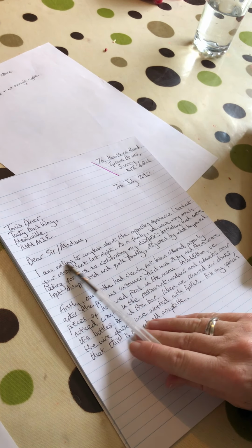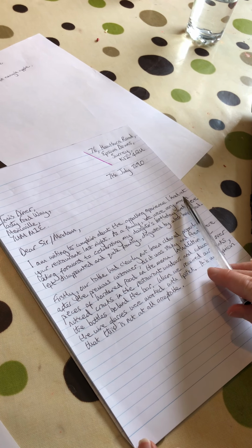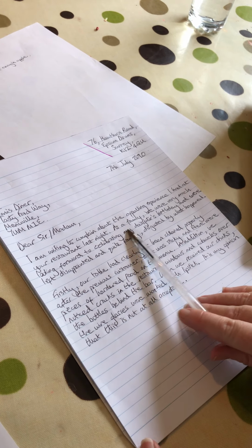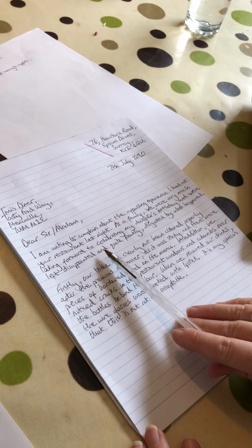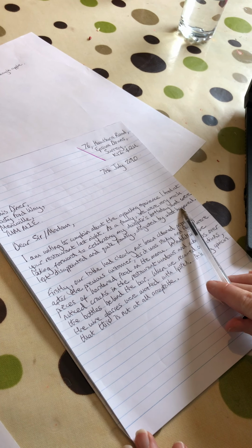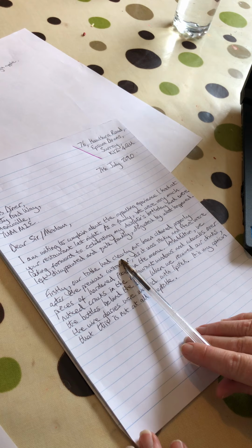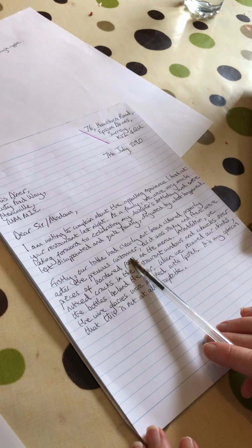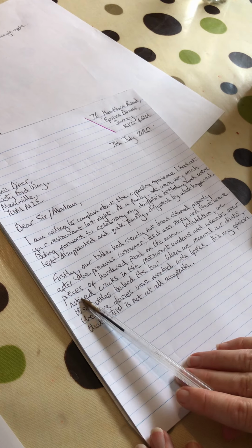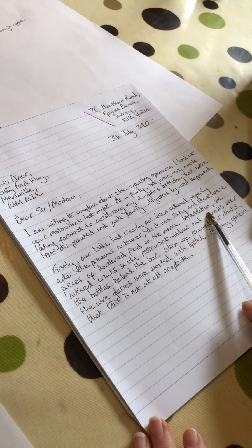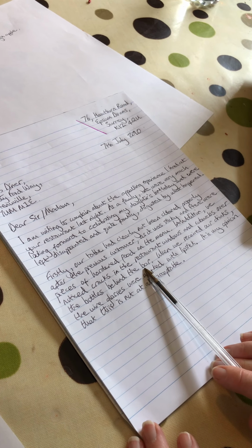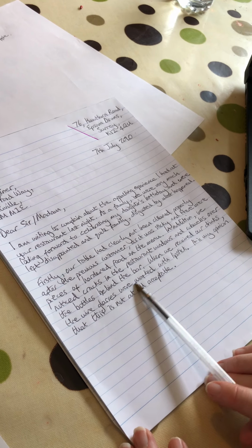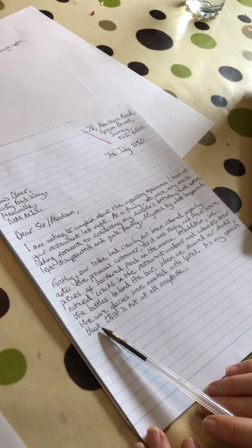Dear Sir, Madam, I am writing to complain about the appalling experience I had at your restaurant last night. As a family, we were very much looking forward to celebrating my daughter's birthday and were left disappointed and quite frankly disgusted by what happened. Firstly, our table had clearly not been cleaned properly after the previous customer, as it was sticky and there were pieces of hardened food on the menu. In addition, we noticed cracks in the restaurant windows and cobwebs over the bottles behind the bar. When we received our drinks, the wine glasses were marked with lipstick. It is my opinion that this is not at all acceptable.